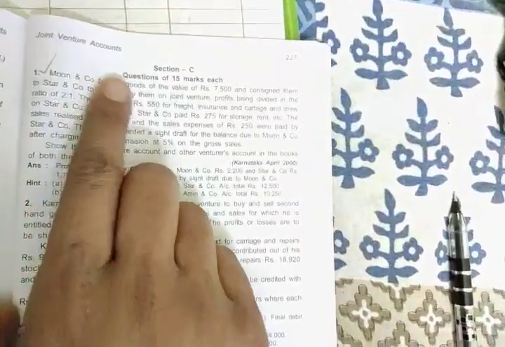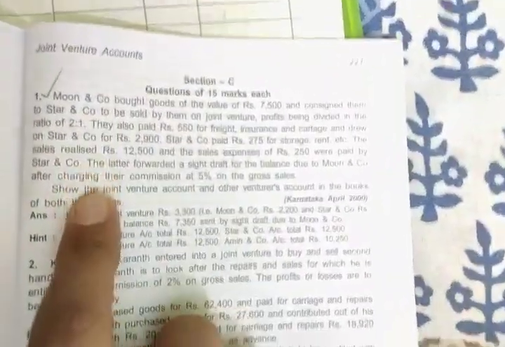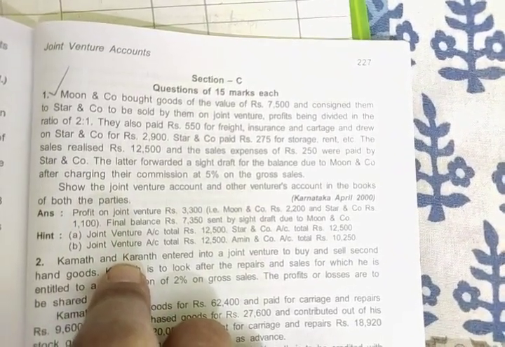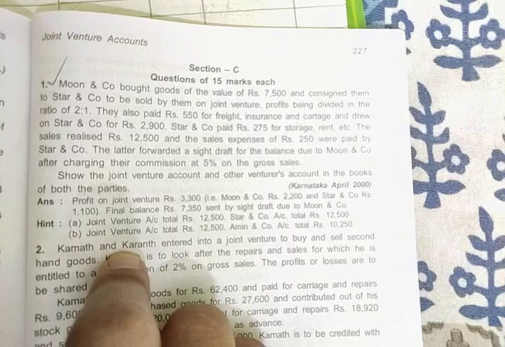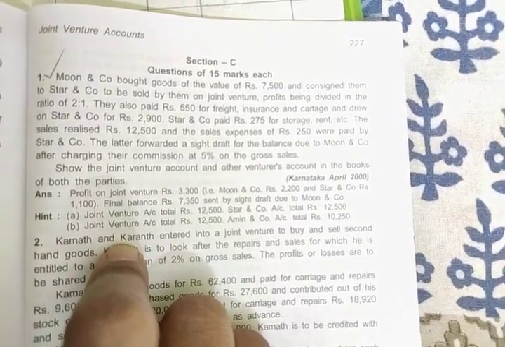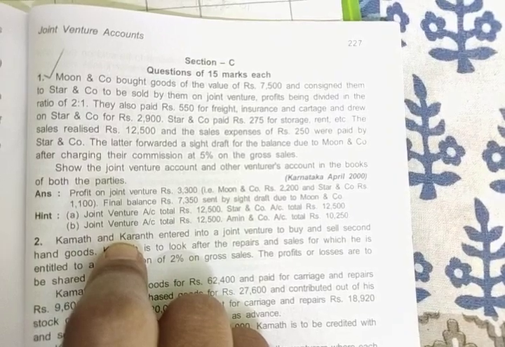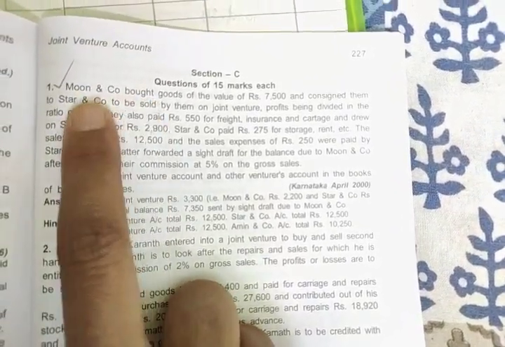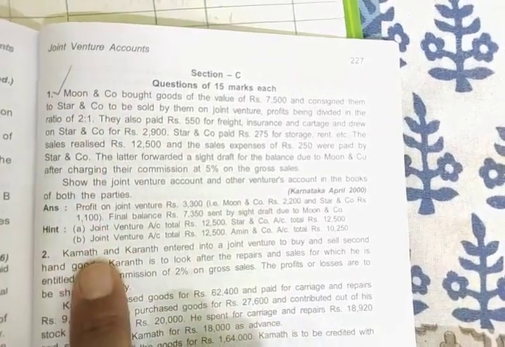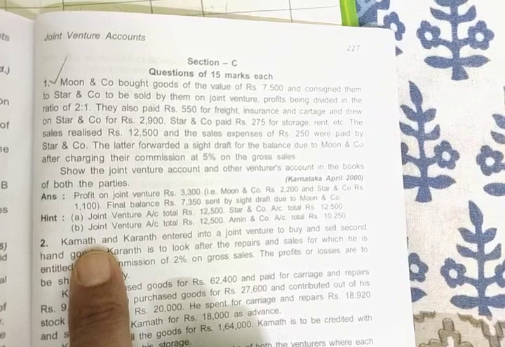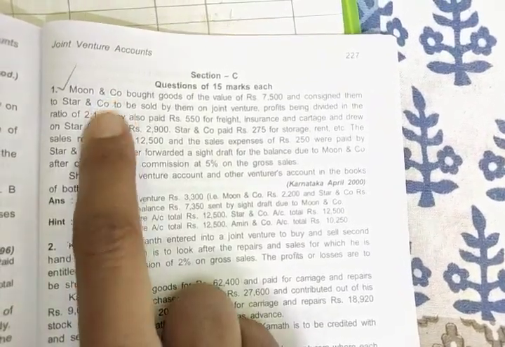So first we'll read the question of the day. Quickly I'll read it for you. Moon and Company bought goods of the value of rupees 7,500 and consigned them to Star and Company. So that means two venturers are here, one is Moon and Company and another is Star and Company, to be sold by them on joint venture, profit being divided in the ratio of 2:1.